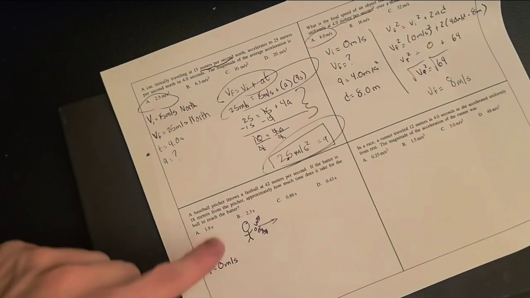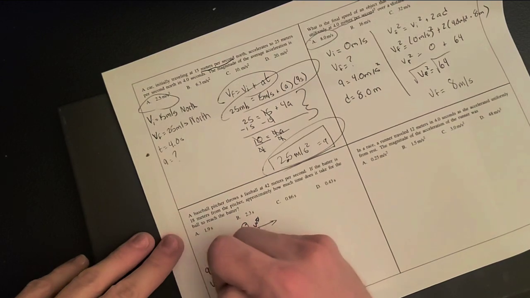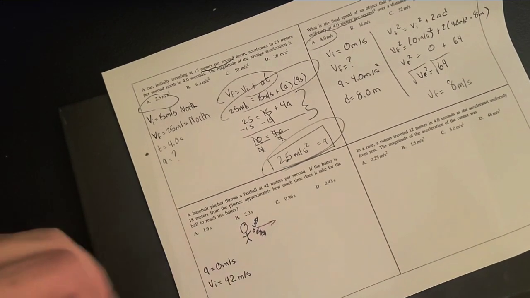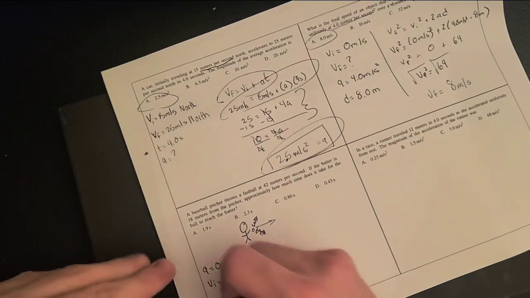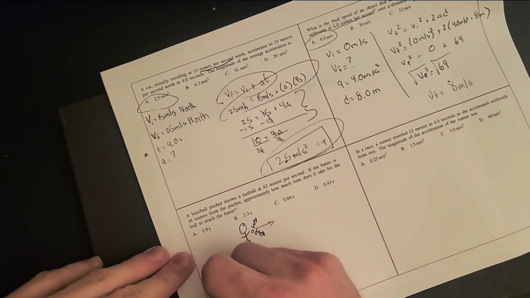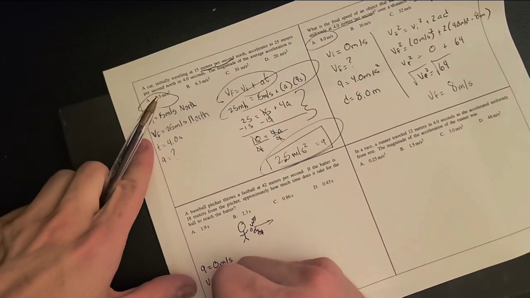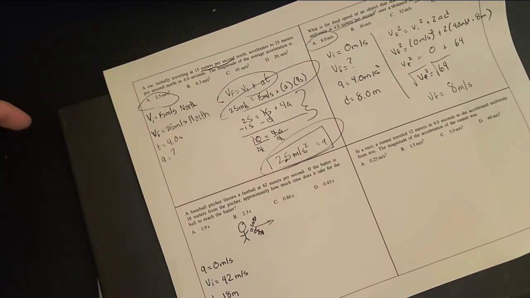And we throw it at 42 meters per second. Initial velocity, therefore, is 42 meters per second. The batter is 18 meters from the pitcher. D is 18 meters. Approximately how much time does it take for the ball to reach the batter? T is what we're looking for.